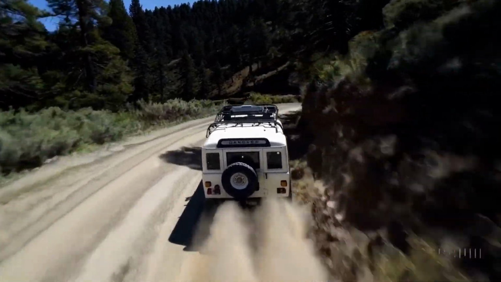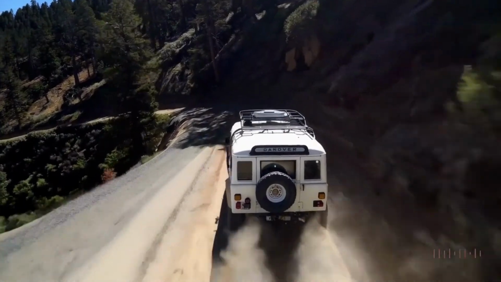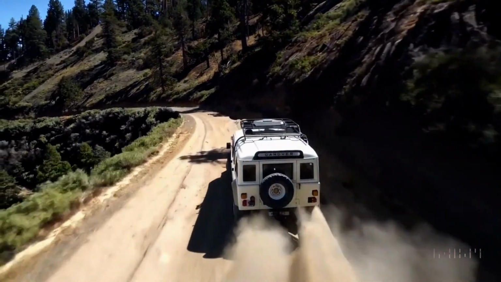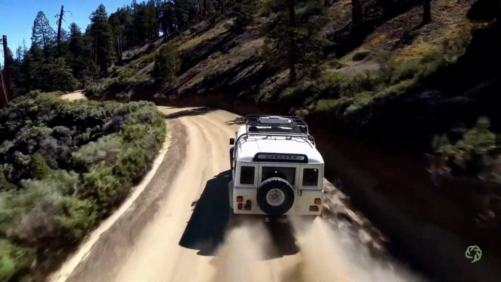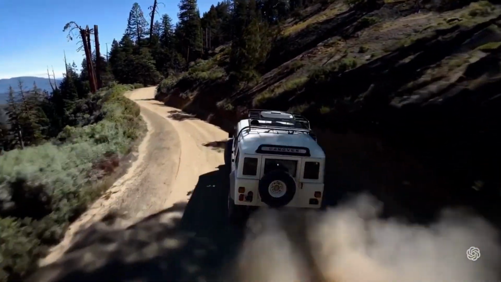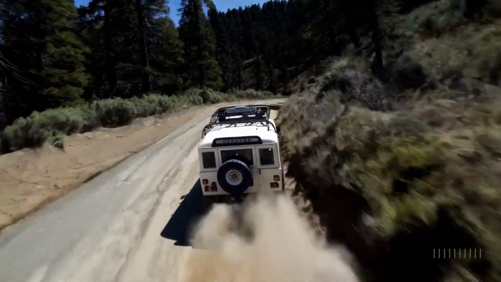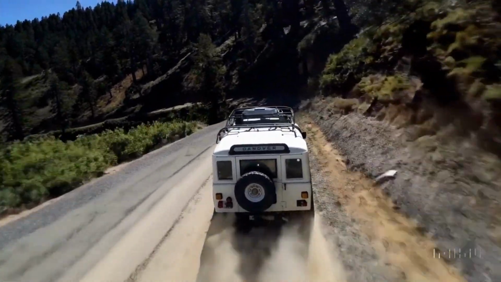The camera follows behind a white vintage SUV with a black roof rack as it speeds up a steep dirt road surrounded by pine trees on a steep mountain slope. Dust kicks up from its tires. The sunlight shines on the SUV as it speeds along the dirt road, casting a warm glow over the scene. The dirt road curves gently into the distance, with no other cars or vehicles in sight.